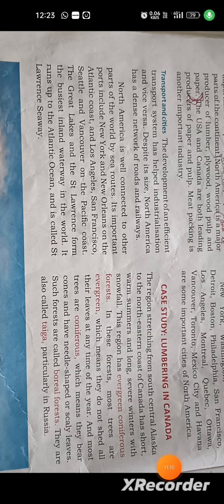So next one is the case study: lumbering in Canada. The region stretching from south central Alaska to the northeastern coast of Canada has short warm summers and long severe winters with snowfall. And this region has evergreen coniferous forest.